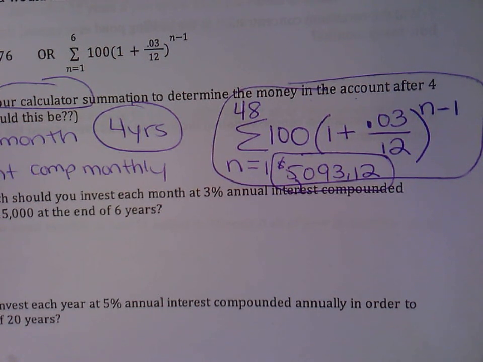Did you all get it? Yeah. Okay. Summation is down at the bottom, I think. Just start at 1. Help you again?